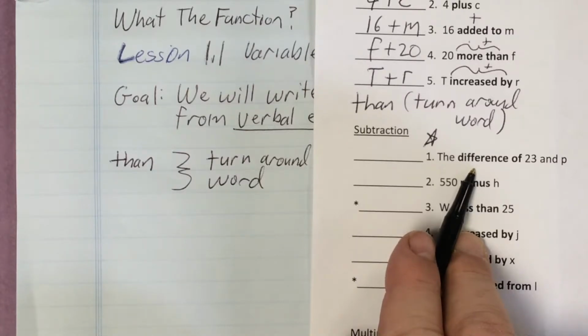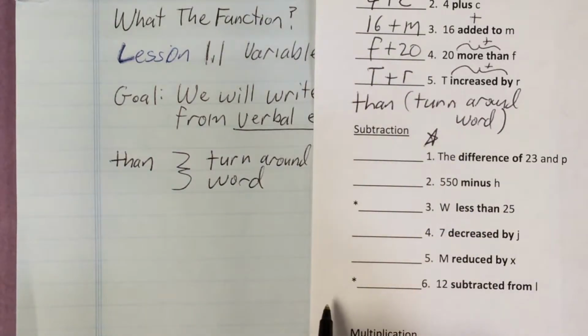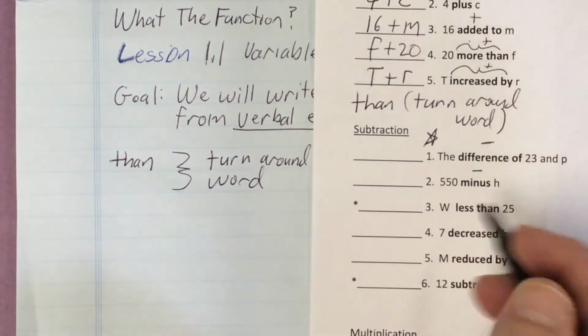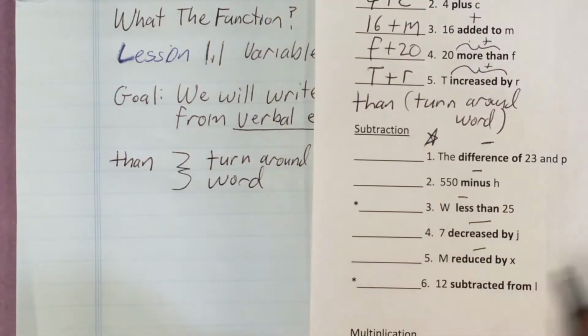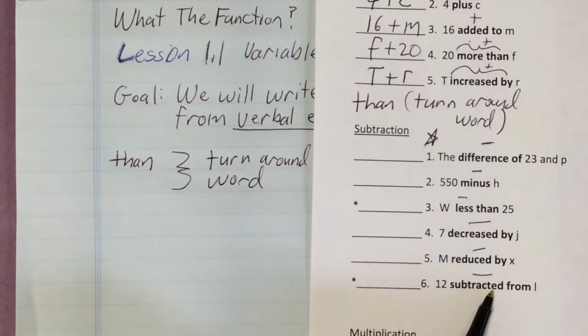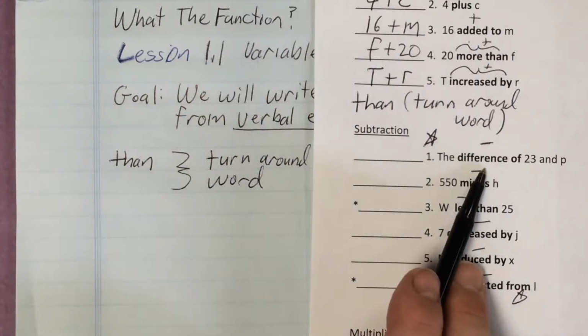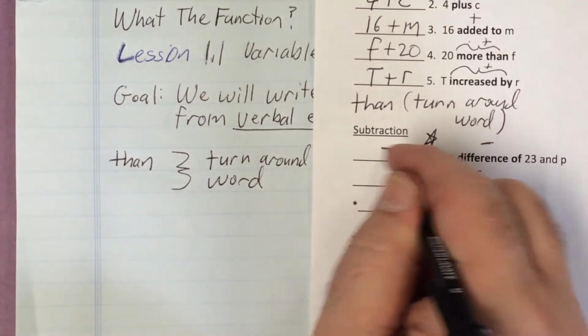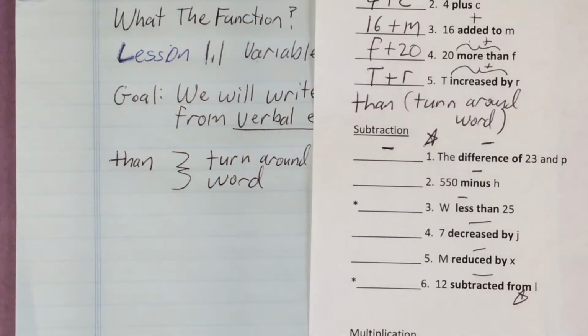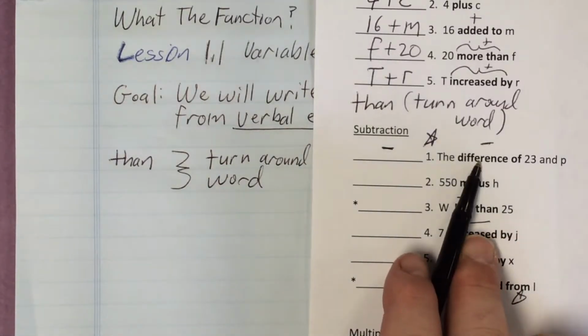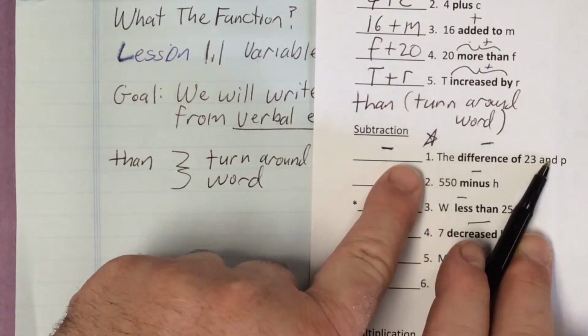And this one says the difference of 23 and P. So if we're taking the difference of something, all these, minus, less, decreased by, reduced by, subtracted from, and we're going to star this one a little bit here too, because that's going to be another turnaround word. All these are going to reflect some subtraction. So when we talk about difference in this example, it's going to be the difference of two quantities. So we're just going to put a subtraction sign and then see what order those quantities appear in the verbal expression. So this is the difference of 23 and P.